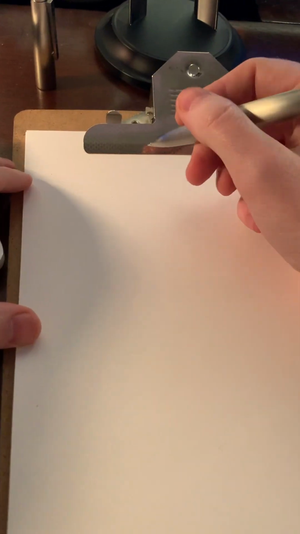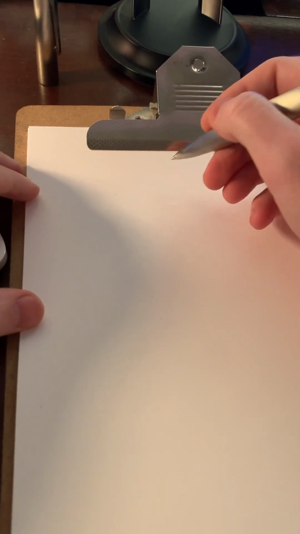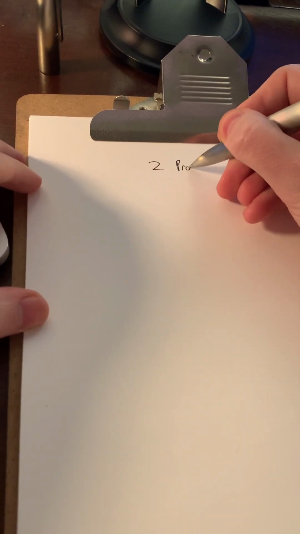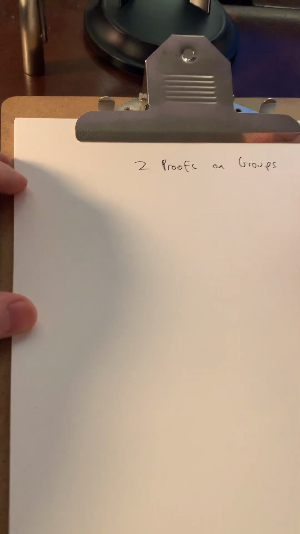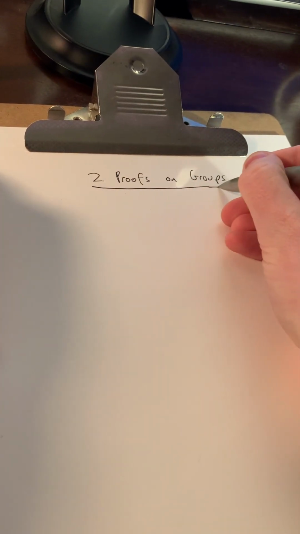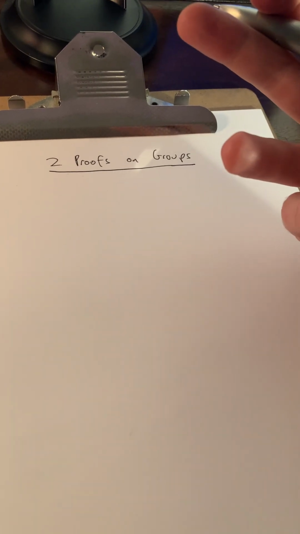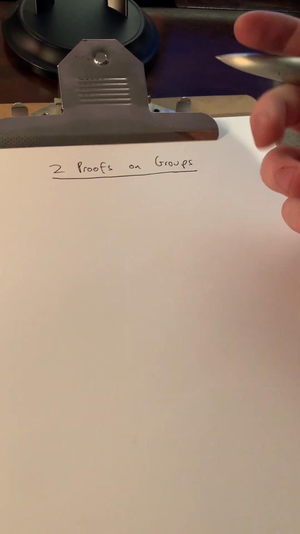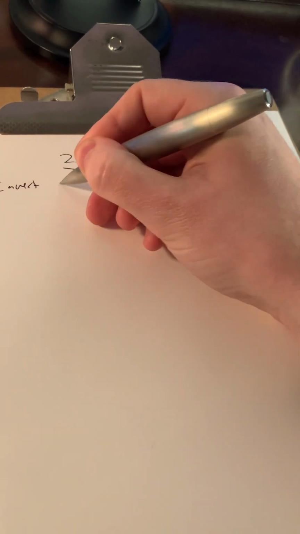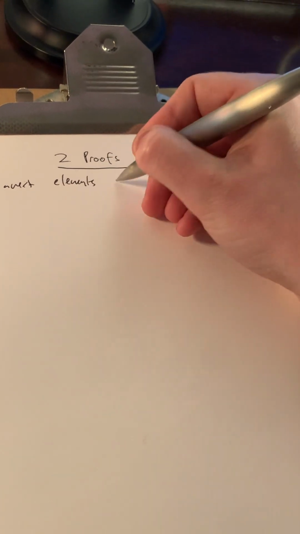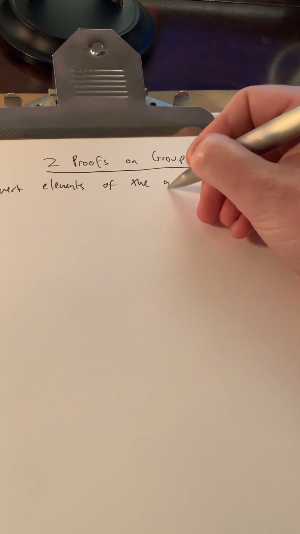So let's consider two proofs on groups. The first one demonstrates your ability to invert elements of the group.